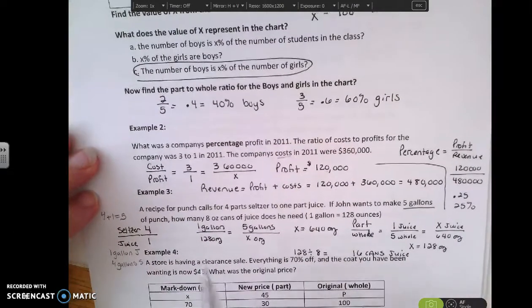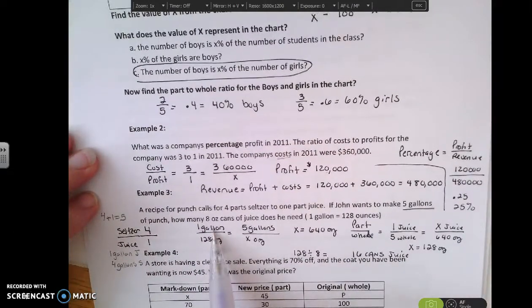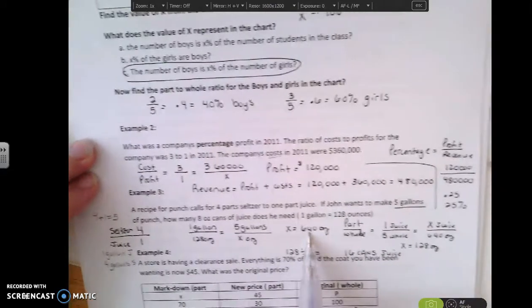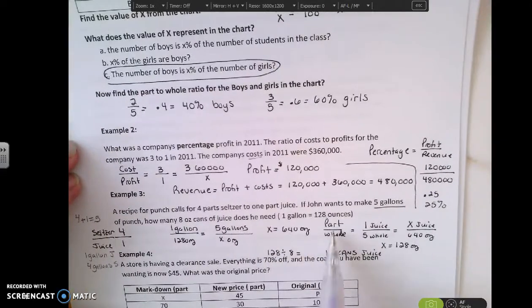So what we did here is we took 1 gallon is 128 ounces. I want 5 gallons, so how many ounces is that? So cross multiply and I get 640 ounces. And now part to whole, 1 part juice, 5 parts is the whole because it's 5 gallons.